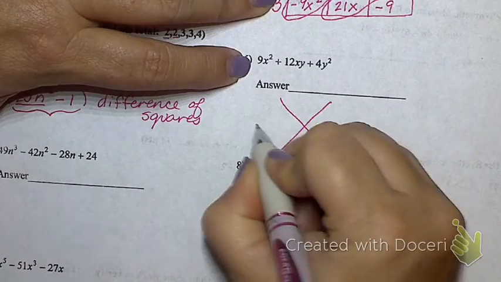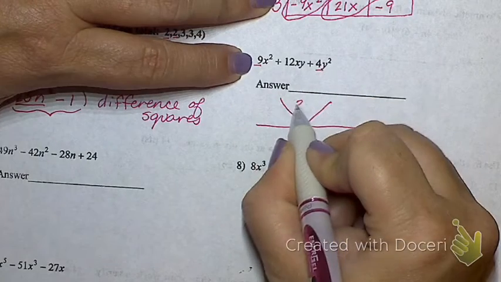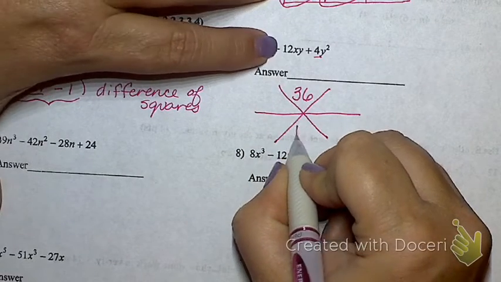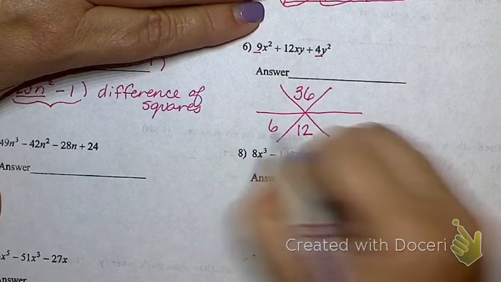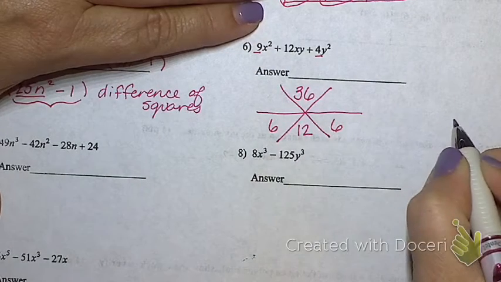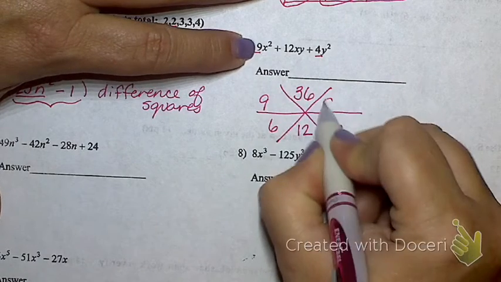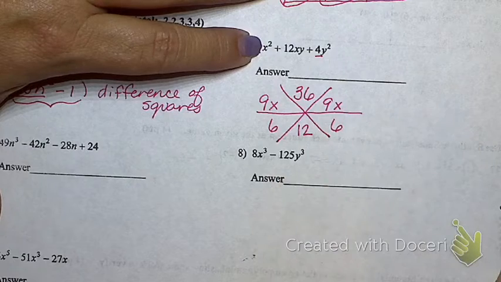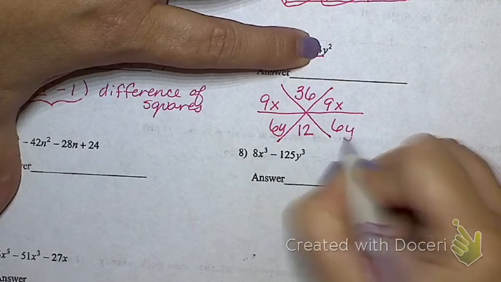Okay, what goes on the top of my snowflake? 9 times 4, which is 36. On the bottom? 12. 2 numbers that multiply to get 36 and add to get 12. 6 and 6. What do I put on the top? I put the 9 in both places, and then I take that x squared and I split it up into x and x. What about the y squared? I split that up and put y and y on the bottom.